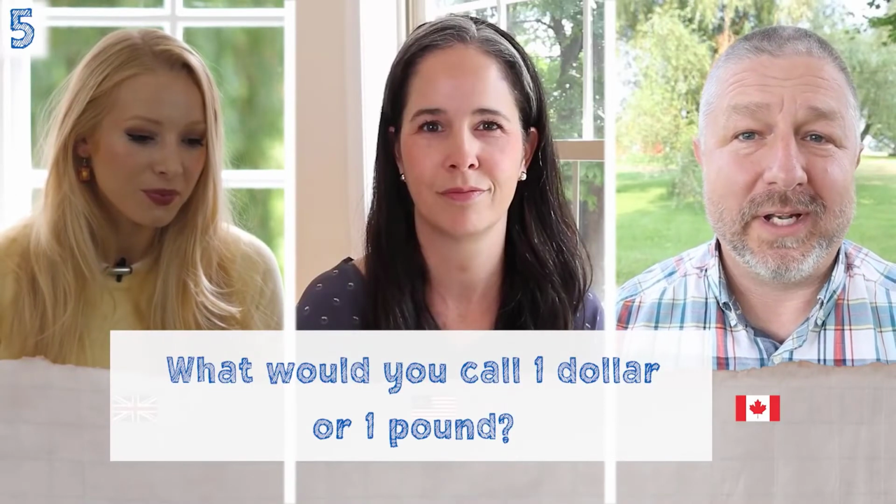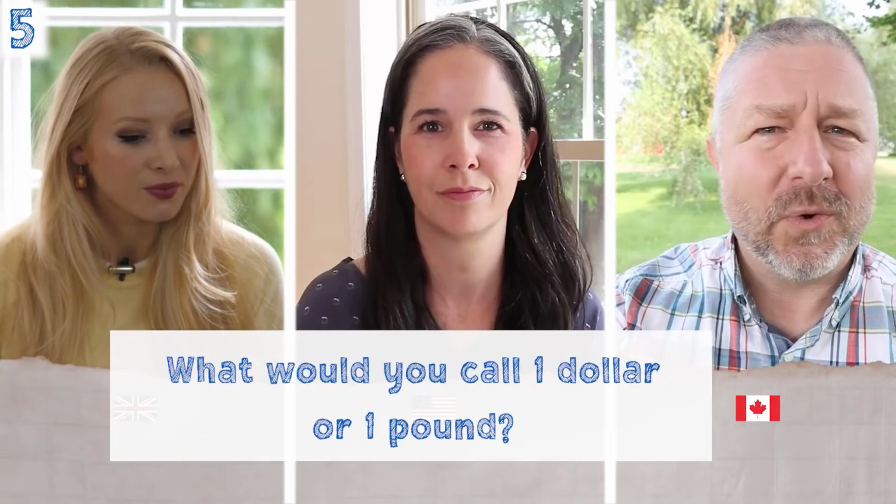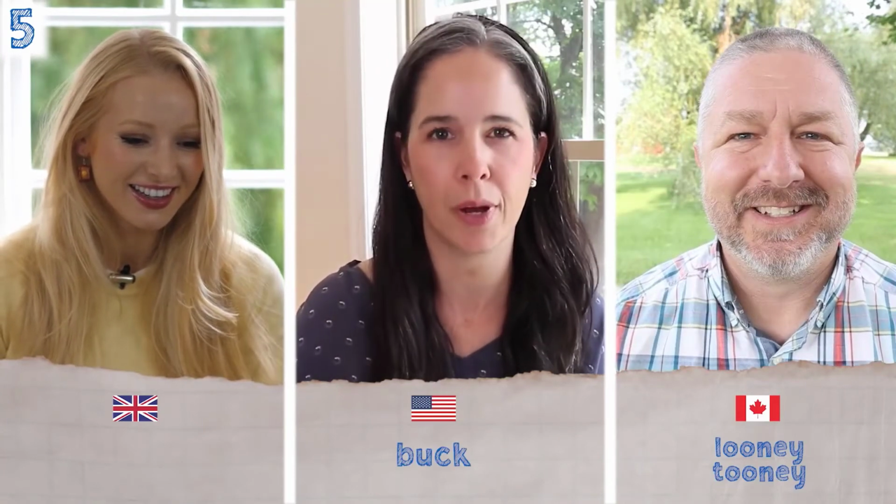Okay, on to the next one. The $1 coin in Canada has a loon on it. That's a bird that lives in northern Canada. So we decided we would just call this the loonie. Then when we decided to have a $2 coin, we thought we would call it a toonie because it's worth $2 and it rhymes with loonie. Slang for $1, a buck.